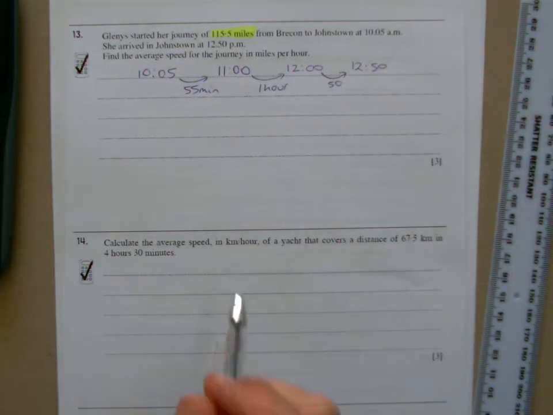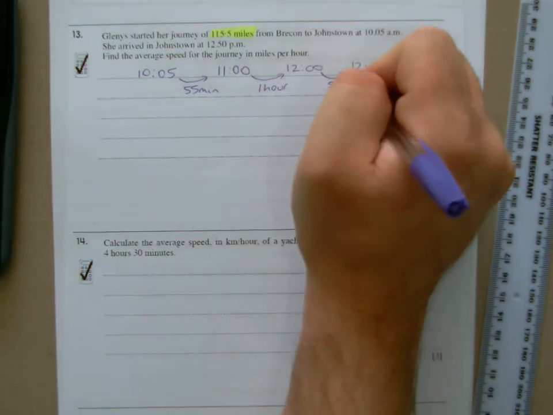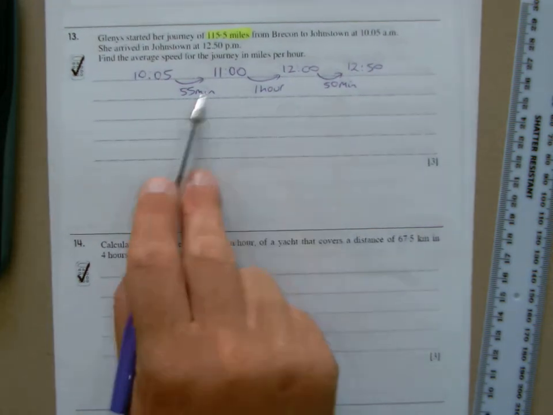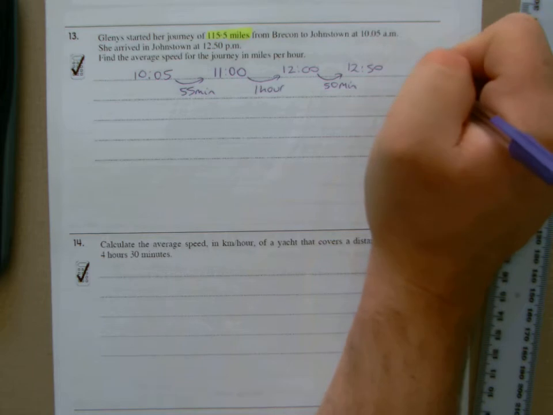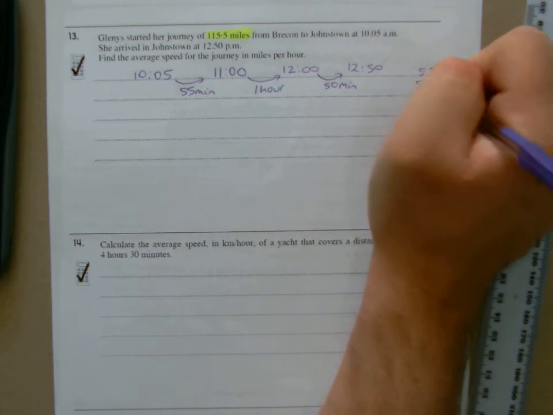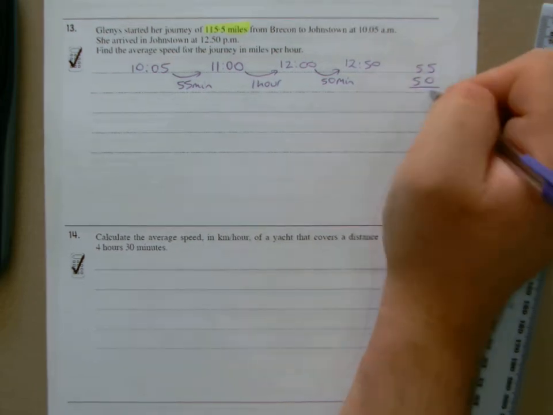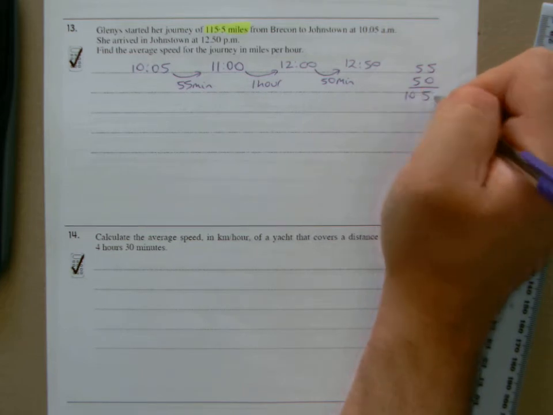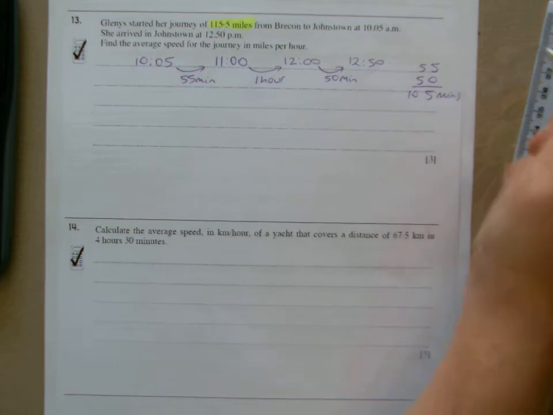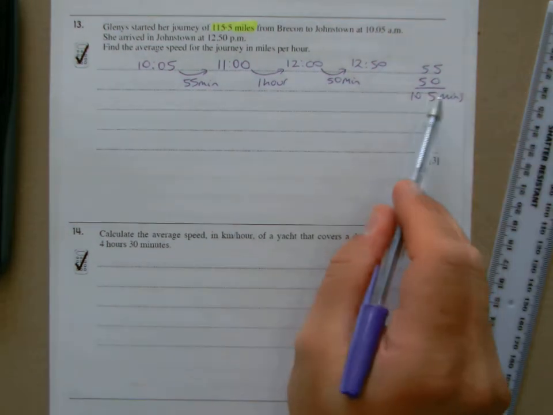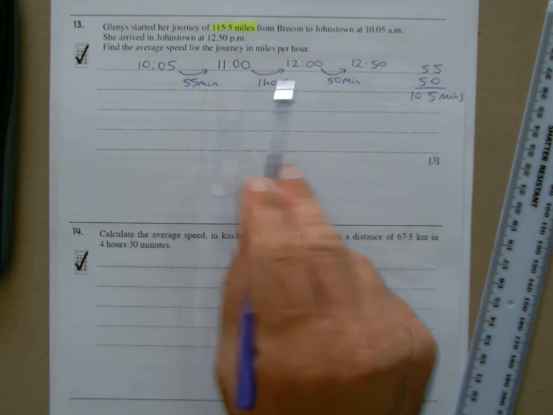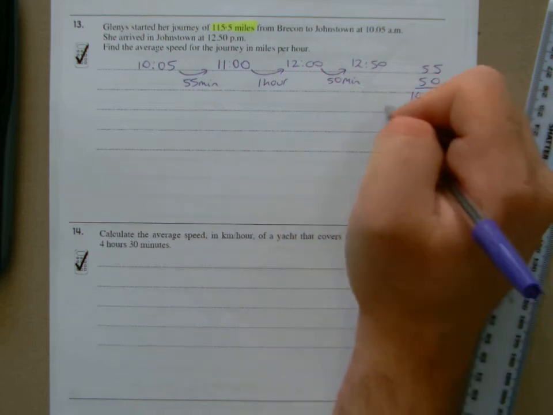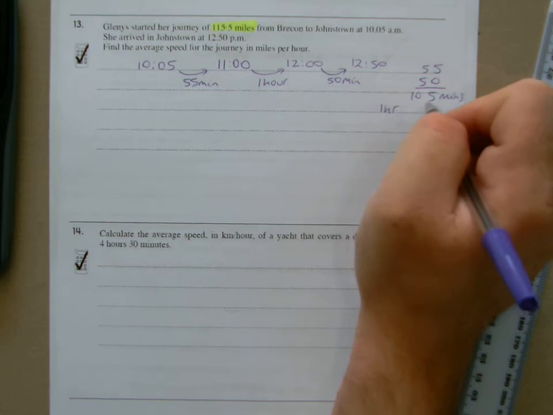So we've got 1 hour, 55 minutes, and 50 minutes. So we need to add the minutes up here, 55 minutes and 50 minutes. If I add them up, that'll be 5 there, that'll be 10, so 105 minutes. And of course that's going to be more than an hour, isn't it? When you combine these minutes, an hour is 60 minutes. So actually that would be 1 hour, which would give me 60 minutes.